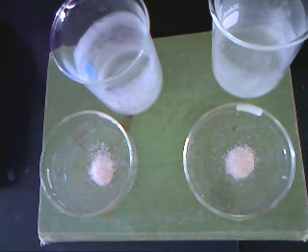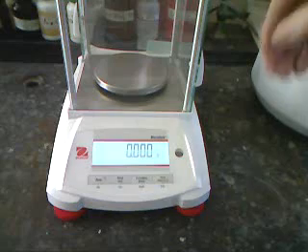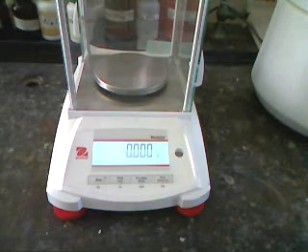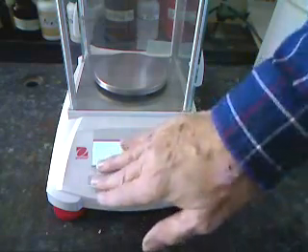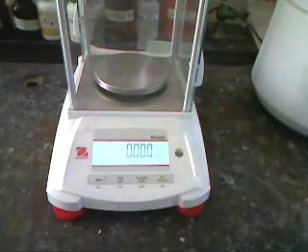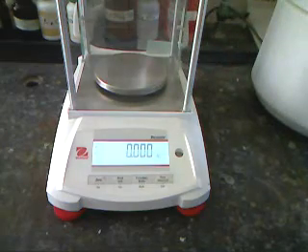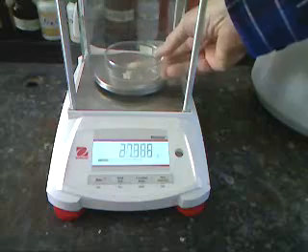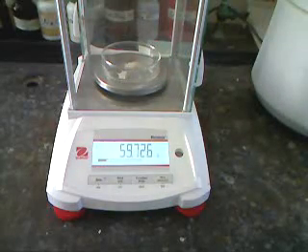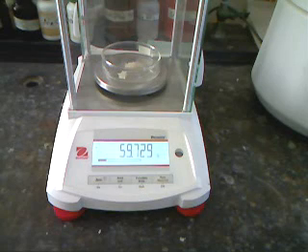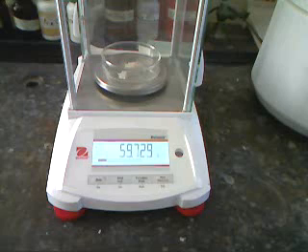We now, having let them cool off, can go and weigh the Petri dishes. So, our first sample has cooled off enough to weigh. First we check that the balance is zeroed, and then we can weigh our sample. So that is the mass of our first sample with the Petri dish, the salt, and the sand, but no benzoic acid.